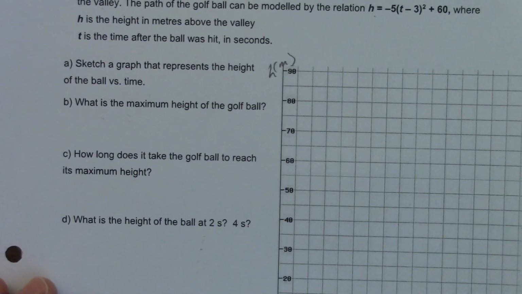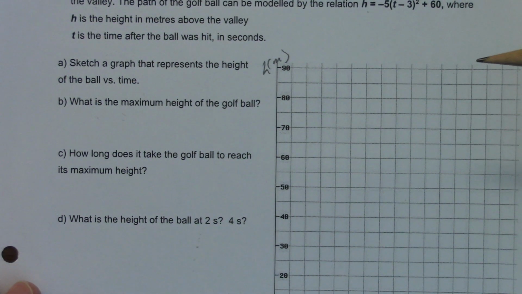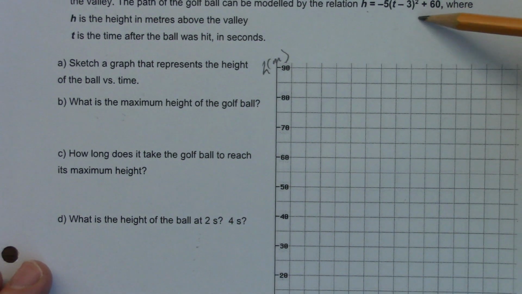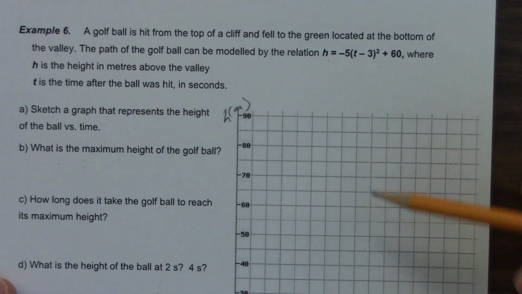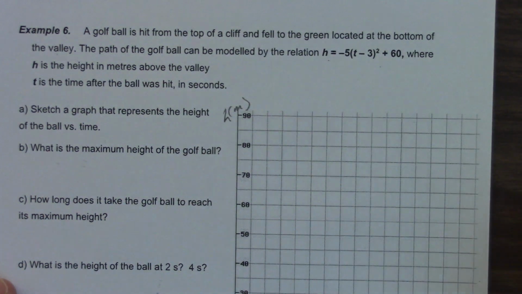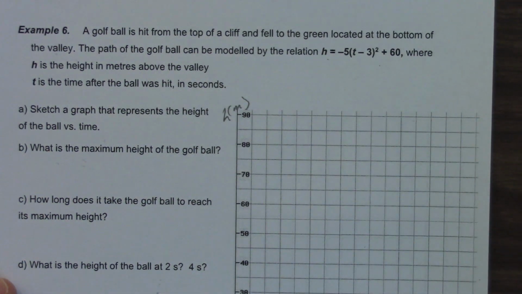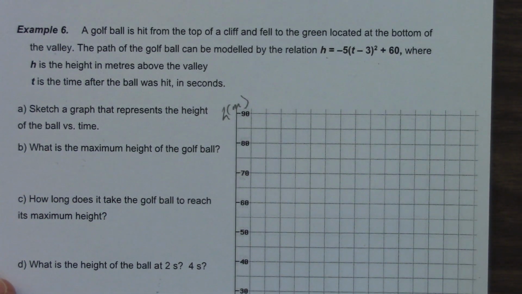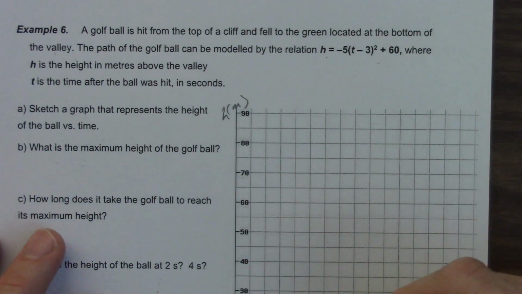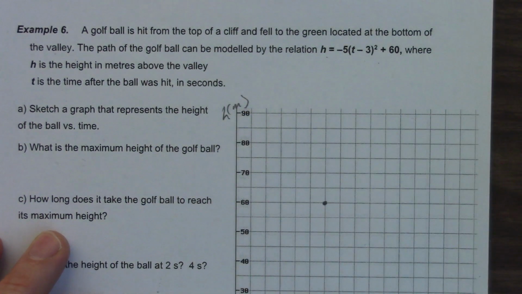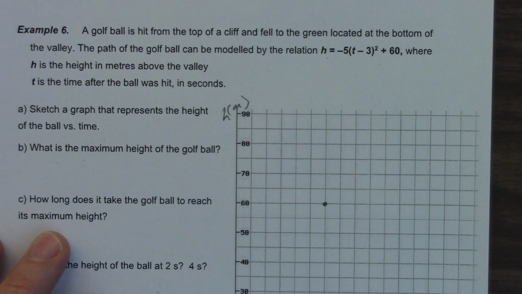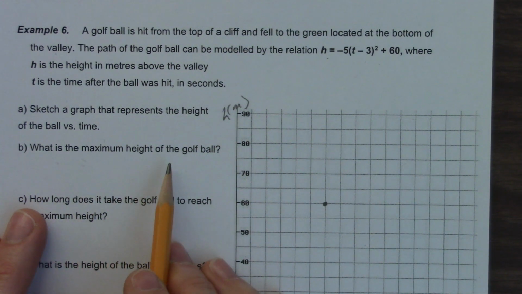Okay. So the first thing we'll probably want to do is think about the vertex, right? Because that's going to give us the total height, right? That's going to give us as high as the ball goes, okay? So who can tell me what is the vertex for this equation? 3 and 60. I like it. There's your vertex. Okay. So what is the maximum height of the golf ball?